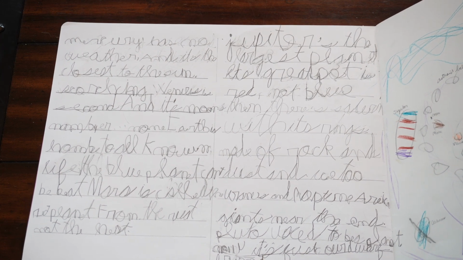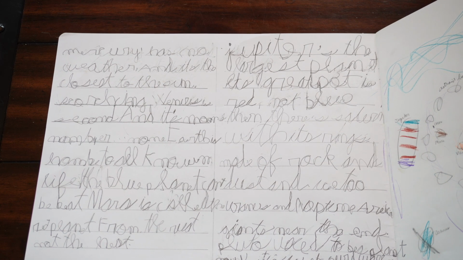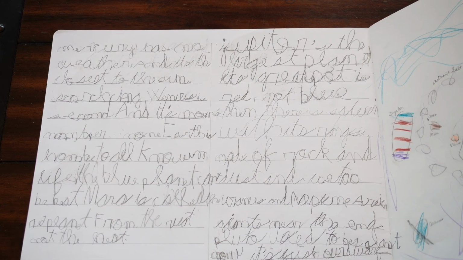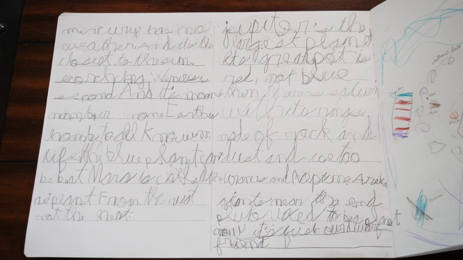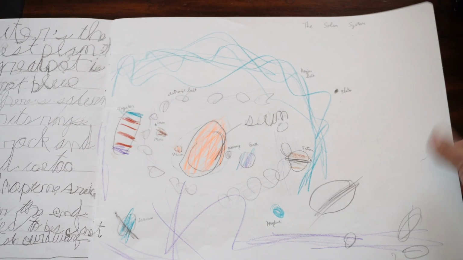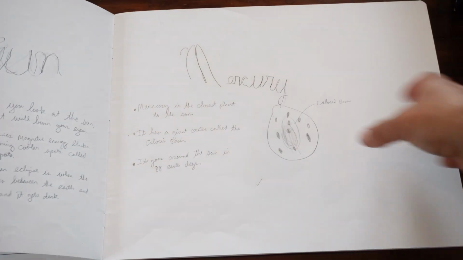Now my daughter, I think, did it in two sessions, and he took longer. He took four or five or six, I can't remember. And he did have to go back and erase and fix things a couple of times. We had a bit of a struggle, but he got it done. I'm very proud of him. Okay, then that's his solar system.